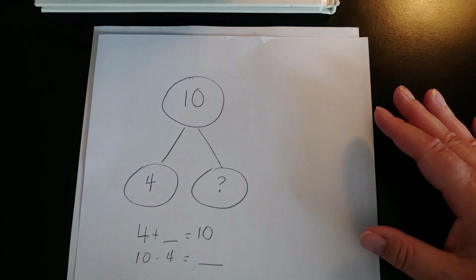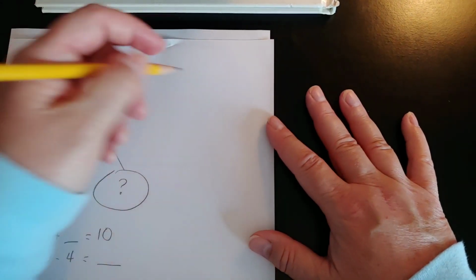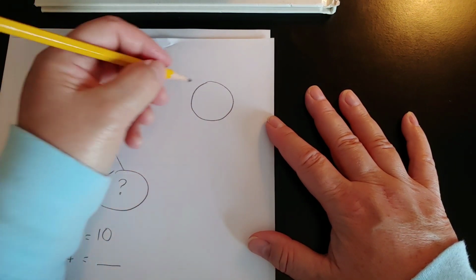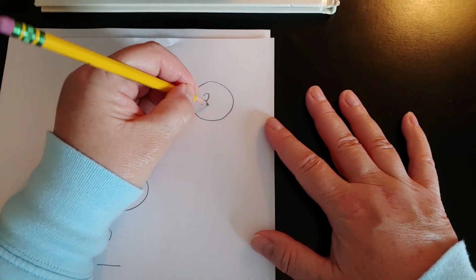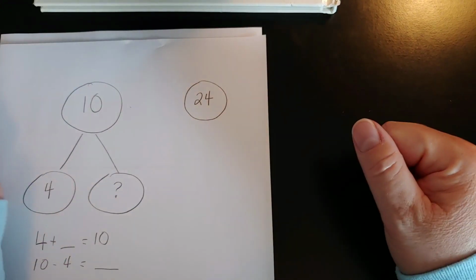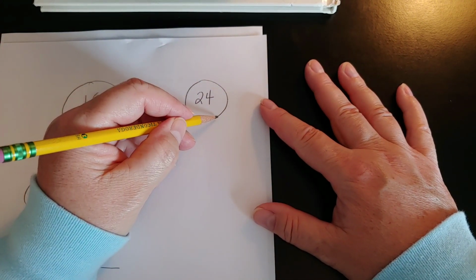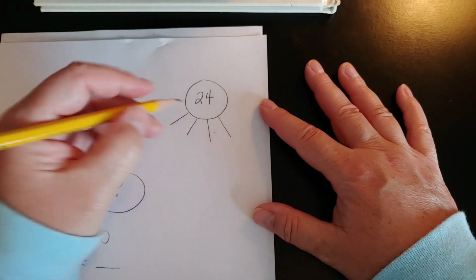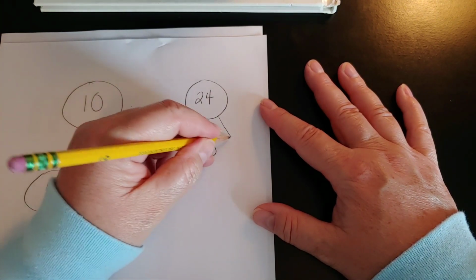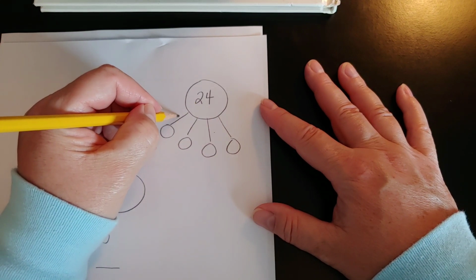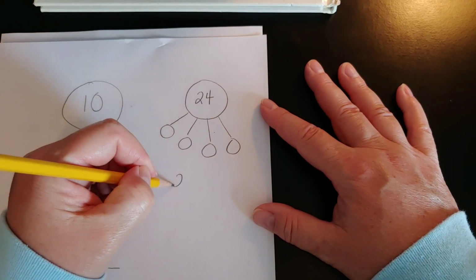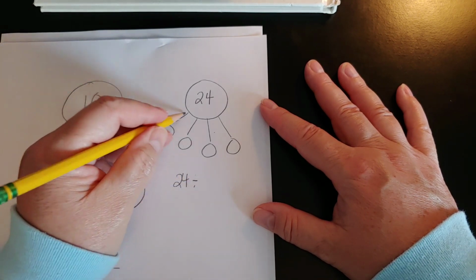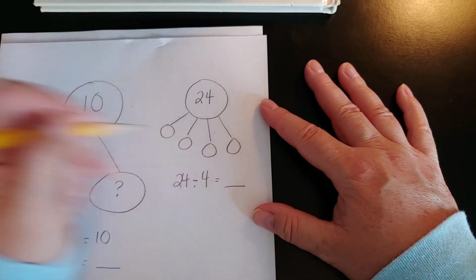Remember that? And then, I don't know, like in September, October, we started doing it with multiplication. So let's just say this number was 24. That was our total product. And say we use the lines to represent the number of groups. So there's 4 groups. What would the size of the group be? So this is the number of groups. So this would be division. 24 divided by 4 equals blank.